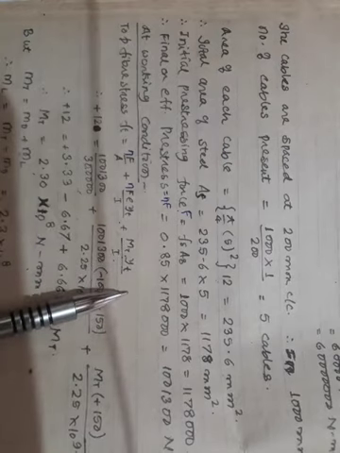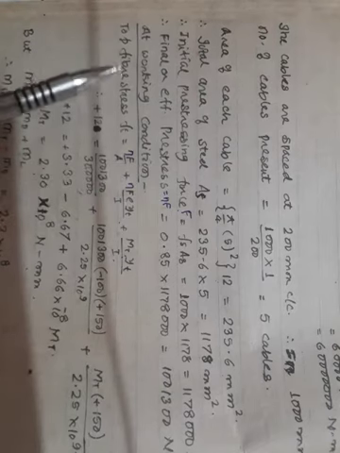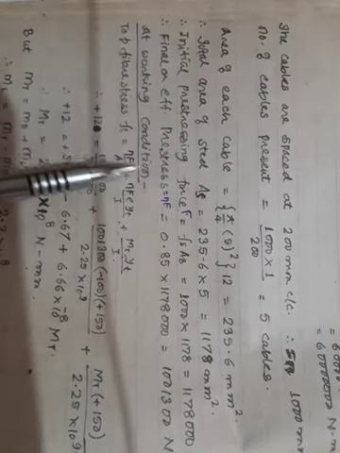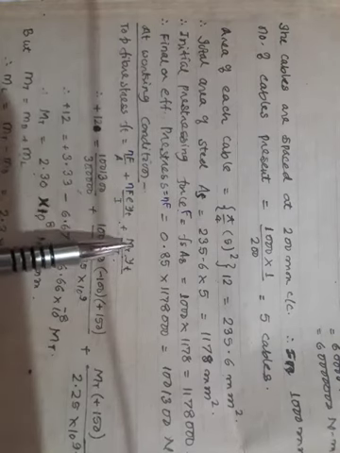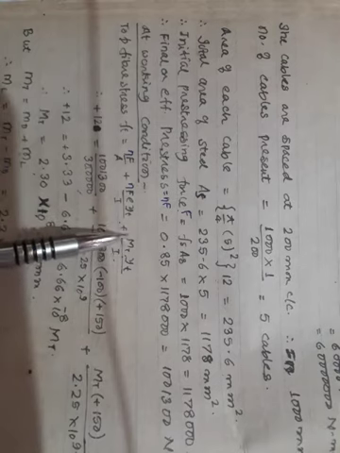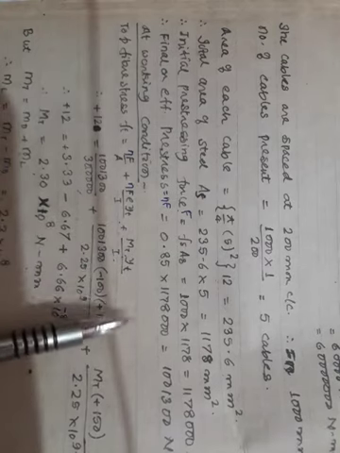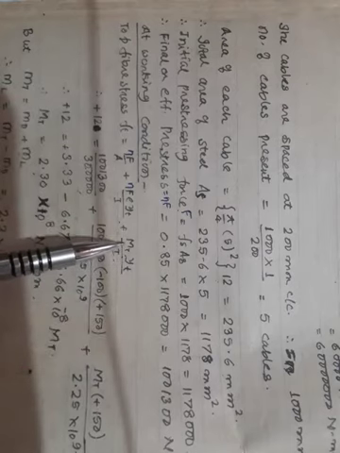So in working condition, I will write top fiber stress Ft as eta F by A plus or minus eta F e Yt by I plus or minus MT Yt by I. Either you can write it as MD Yt by I plus or minus ML Yt by I, or otherwise MD plus ML is equal to MT.